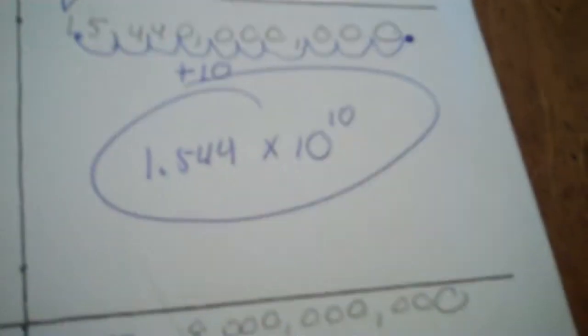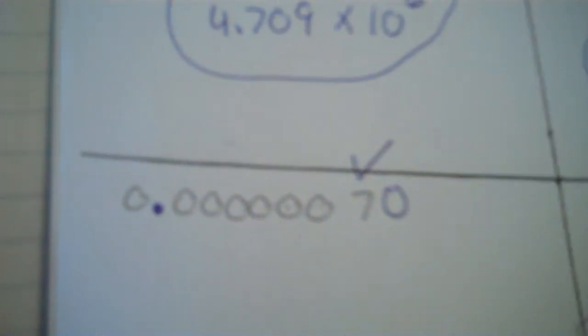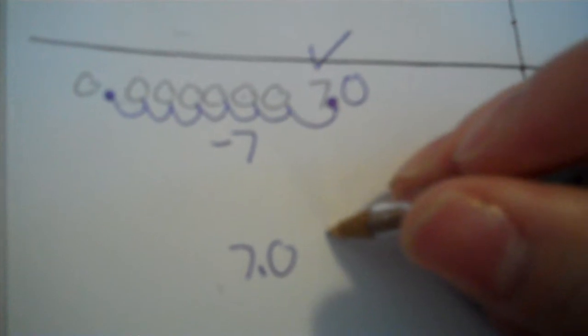Okay, next up. Here's the starting decimal. It's in the original problem. So 0.0000007. Check the 7 and put a 0 after it. So we have to move it between the 7 and the 0. 1, 2, 3, 4, 5, 6, 7. I moved it to the right, so it's going to be negative 7. So 7.0 times 10 to the negative 7th power.